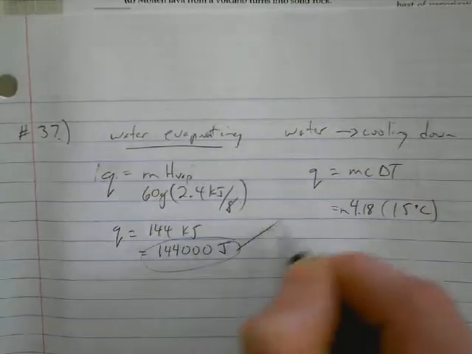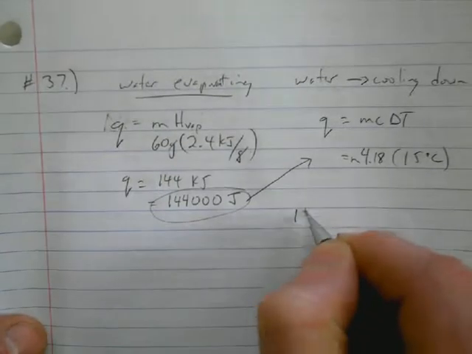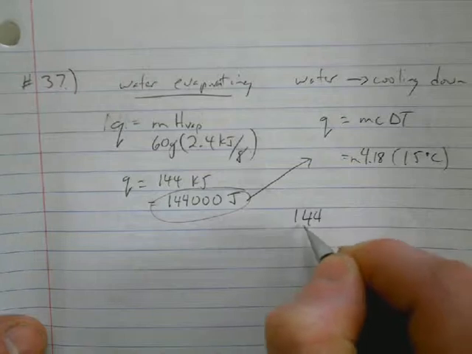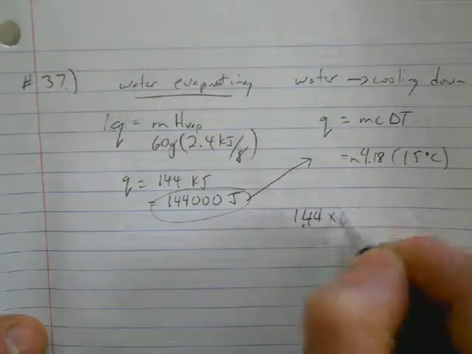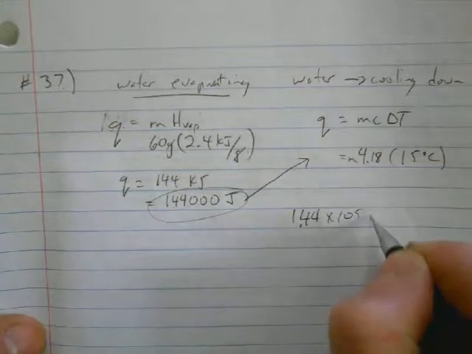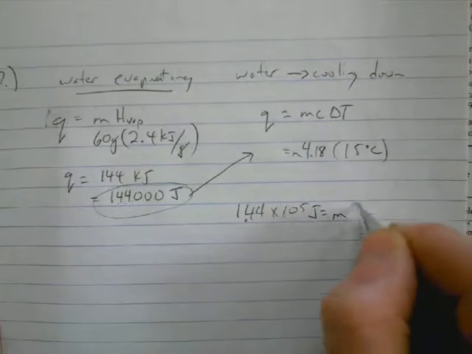So now we have 1.44 times 10 to the 5th joules equals the mass times 4.18 times the change in temperature, which is 15 degrees Celsius.